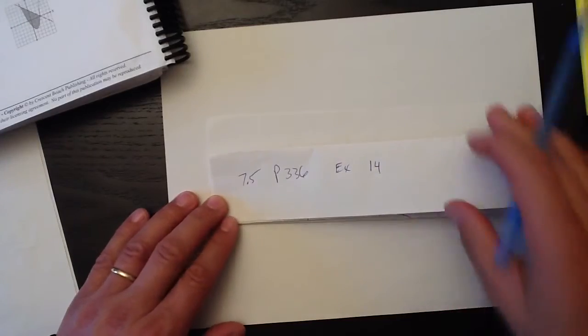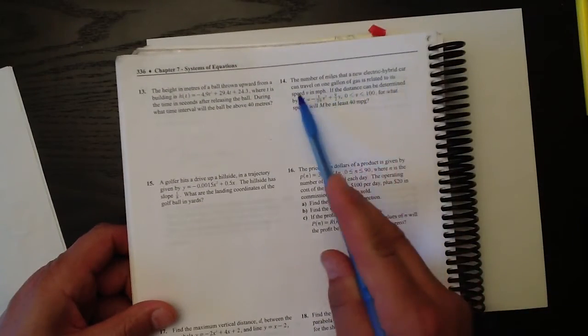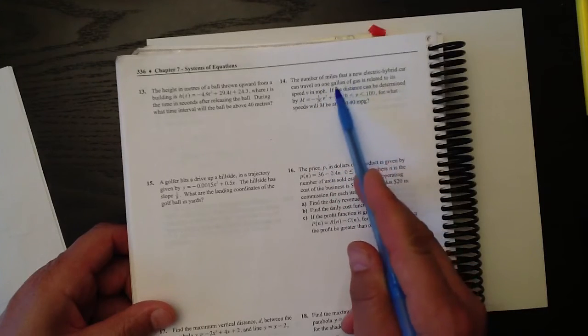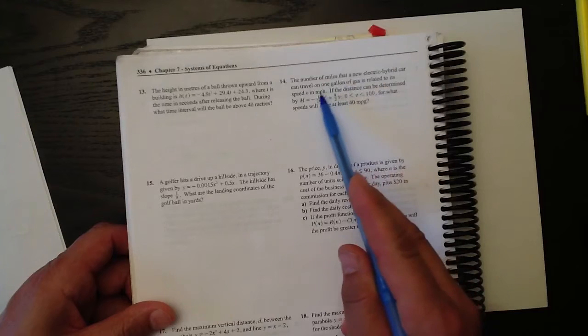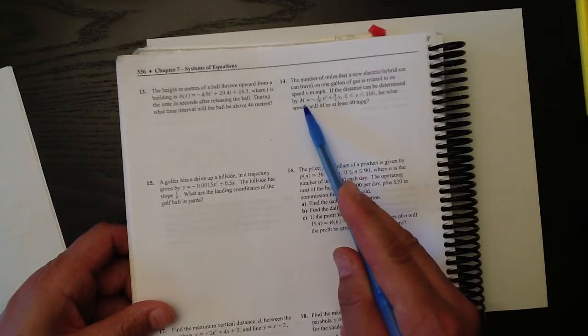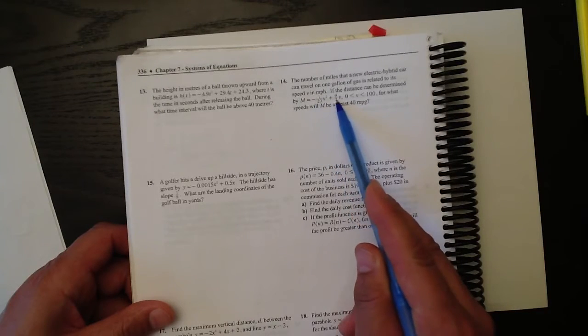So exercise 14 is a familiar type of problem. We've seen the exact same thing over and over again, and here it is again. Here's a mileage issue, the number of miles that a new electric hybrid car can travel, and we don't care that it's a hybrid car or any of that stuff. That's just confusion. There's a number of miles related to the speed, and here's the equation. The miles equals this function of the speed.